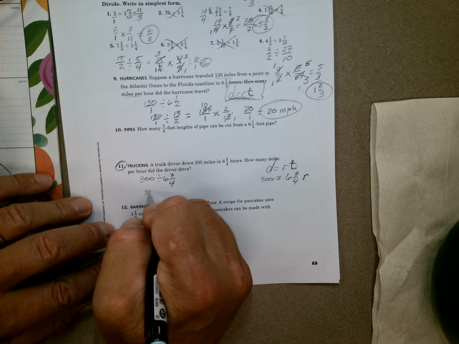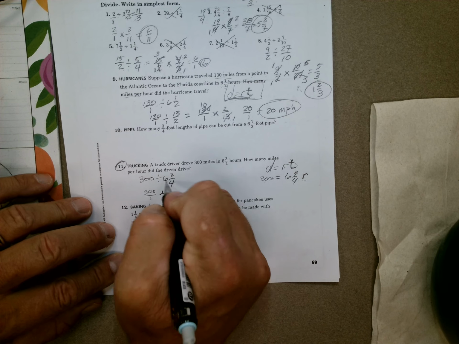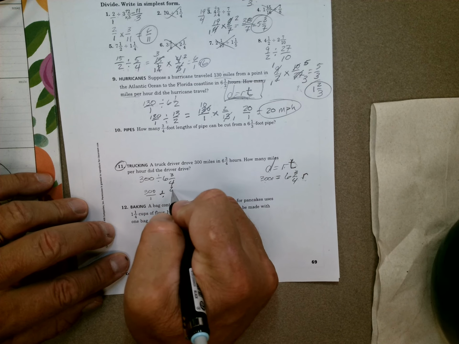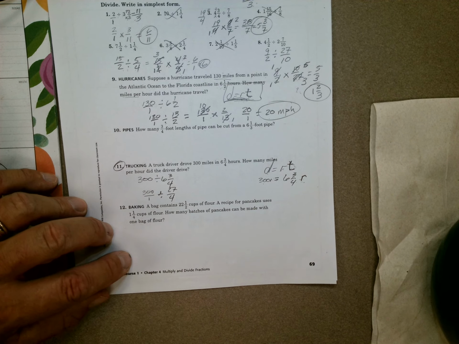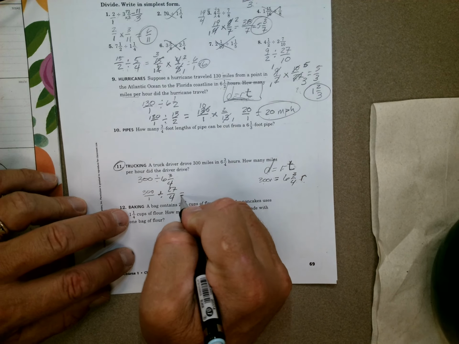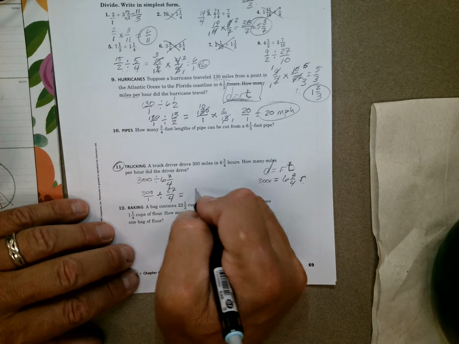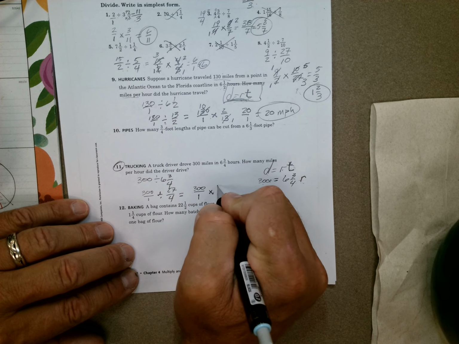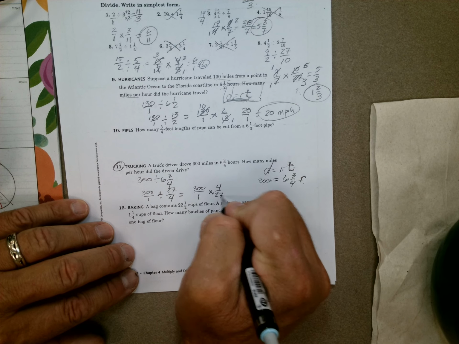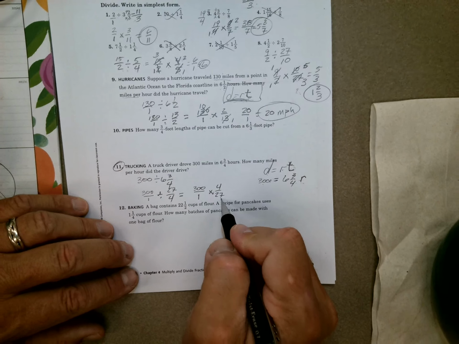I'm going to put 300 over 1, keep it division, and 24 and 3 is 27/4. Now, I'm going to rewrite this again. It's a lot of work, but that's the process. Don't get in a hurry. It's 300 over 1 times 4 27ths. Top to bottom combinations.